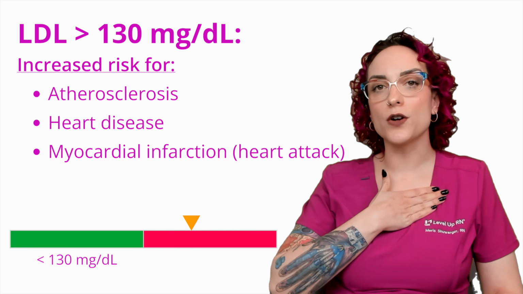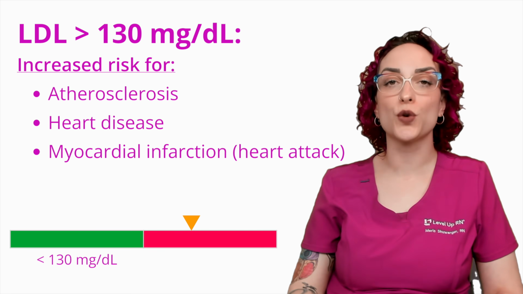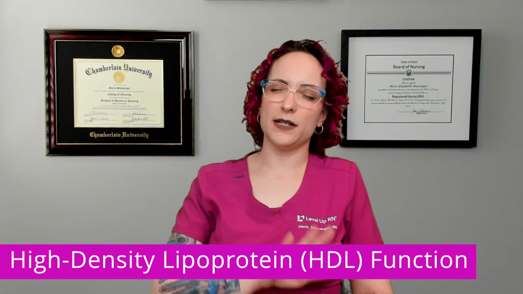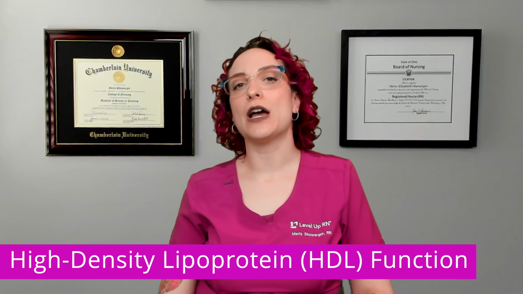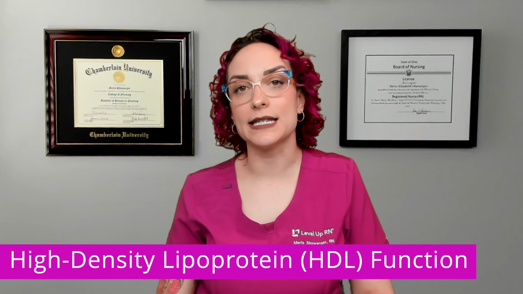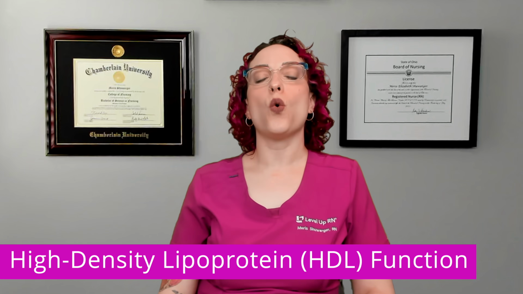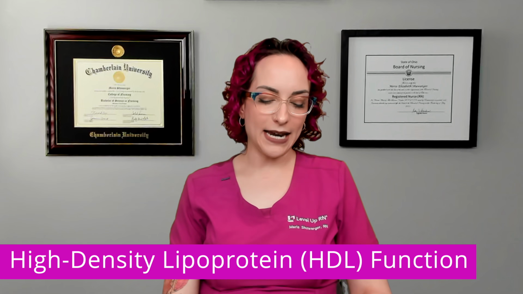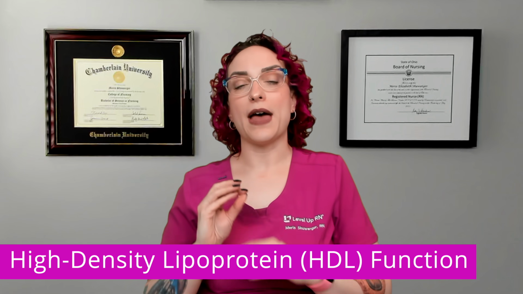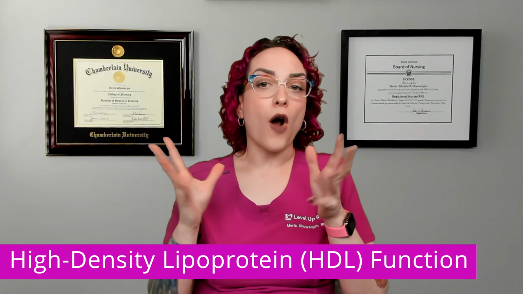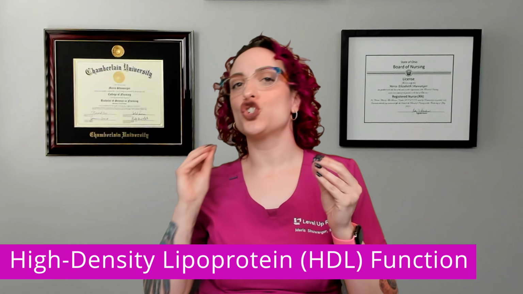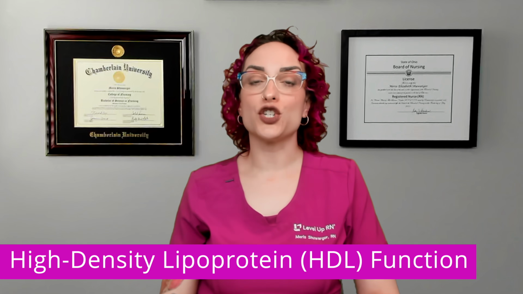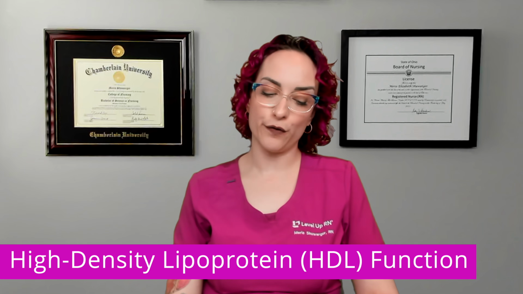But that heart-healthy relationship is really important to keep in mind. Now, let's transition and talk about HDL. HDL is high-density lipoprotein. This one has a very different job. It's super important. It's going to transport that cholesterol from wherever it is in the body back to the liver, for the liver then to get rid of it, to process that cholesterol and remove it from the body.